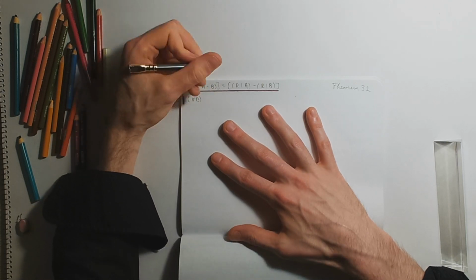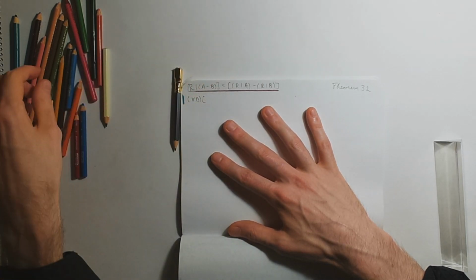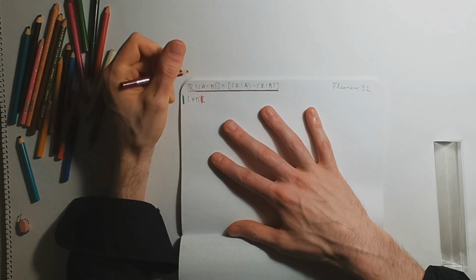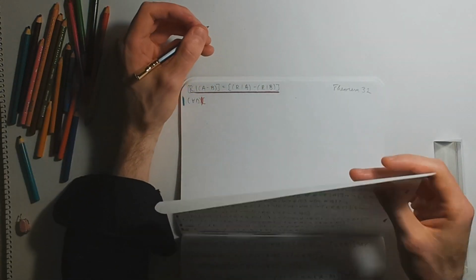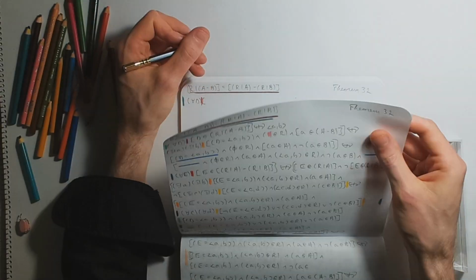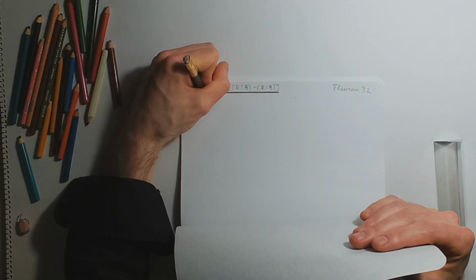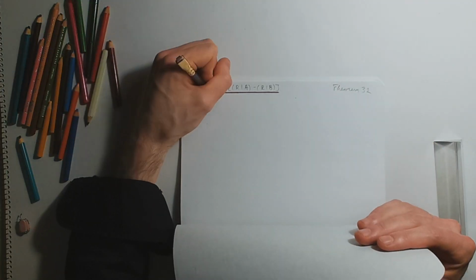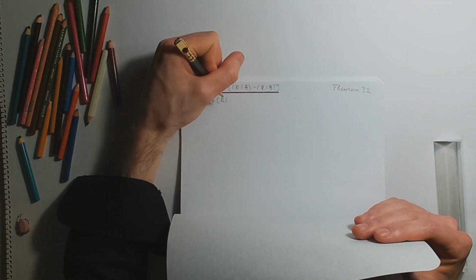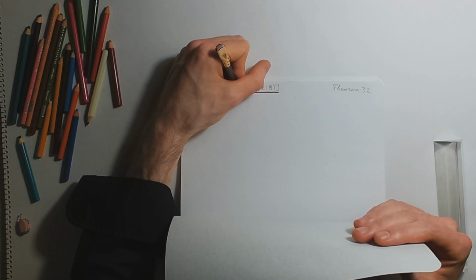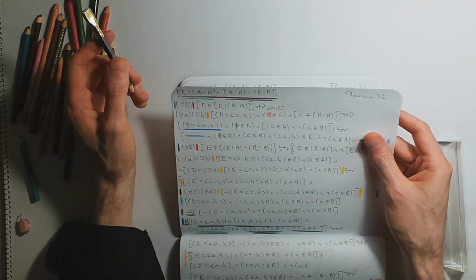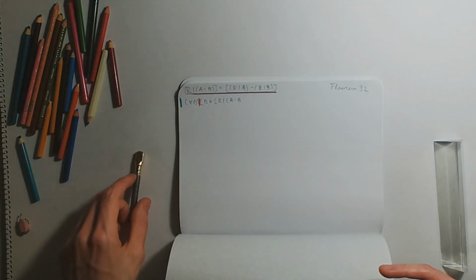For all D, D is an element of R pipe A minus B. Nope. Of R pipe A minus.